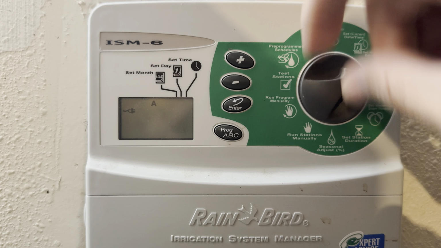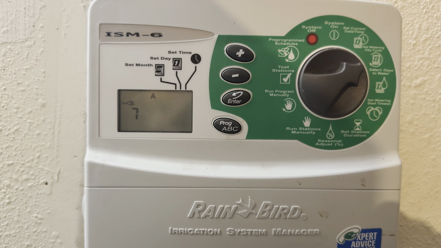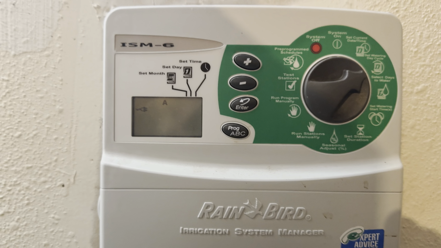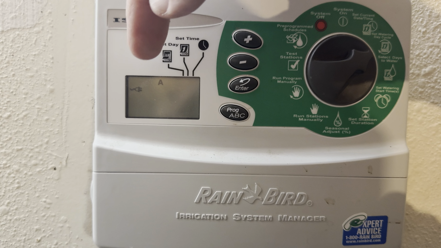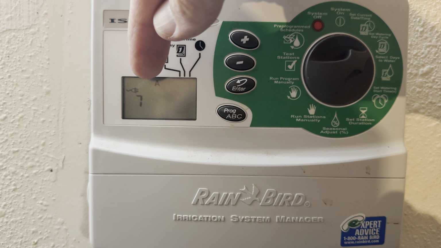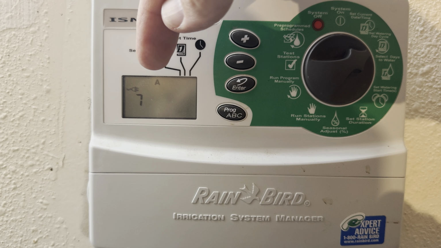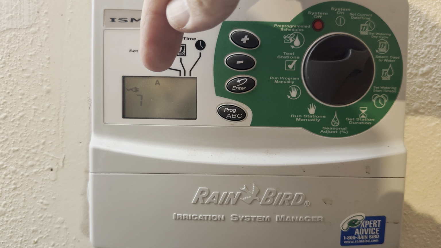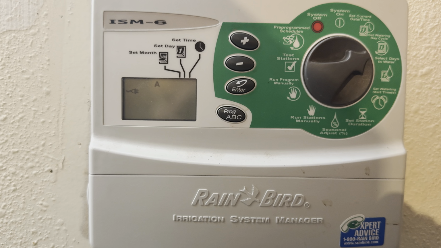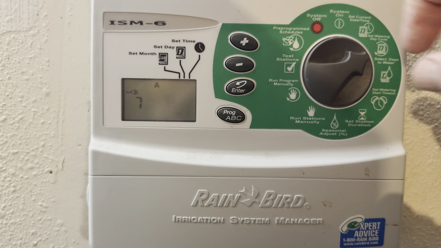The next thing on the dial is to set the watering day cycle. So right now we have it on 7 because we want it to consider 7 days, like for a week. We could set it to 2, which means every other day, or 3, every 3rd day. But we want it to recycle every 7th day because we want to just use a regular calendar week. So I'm going to leave that as it is. I could move it and hit enter if I wanted to change it.